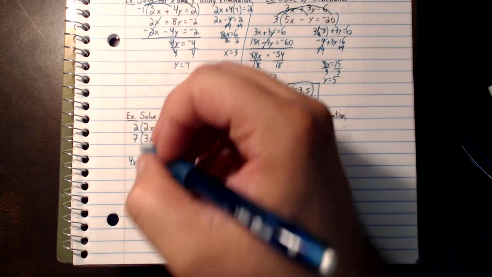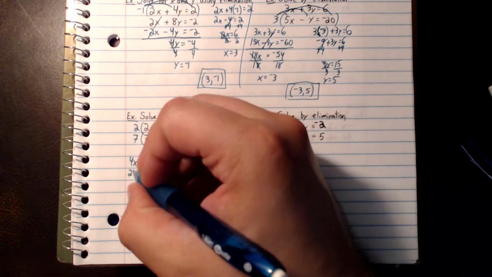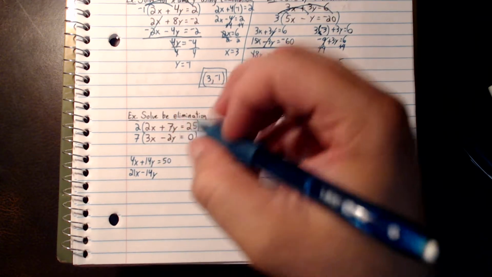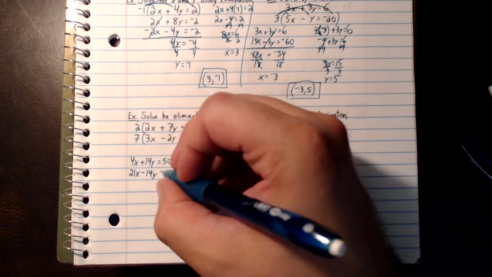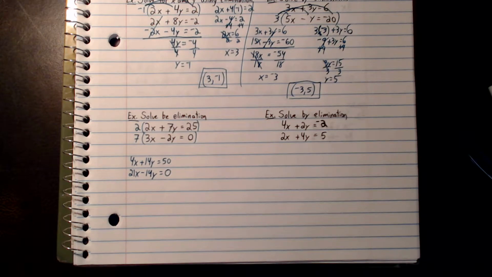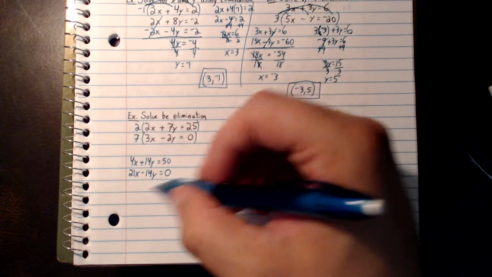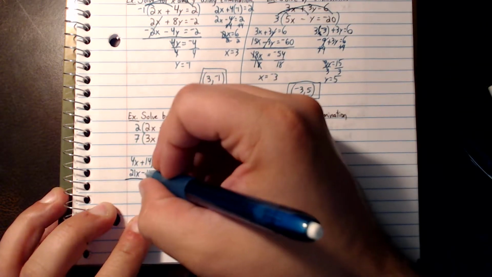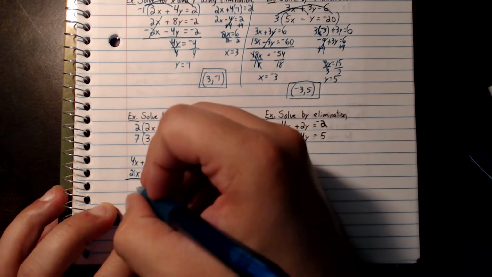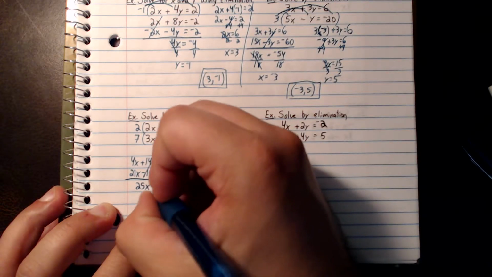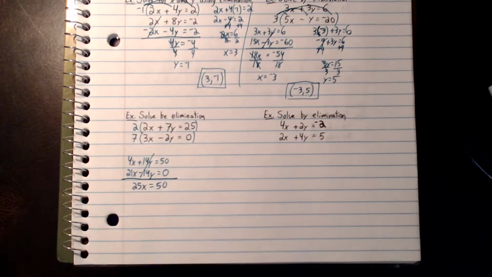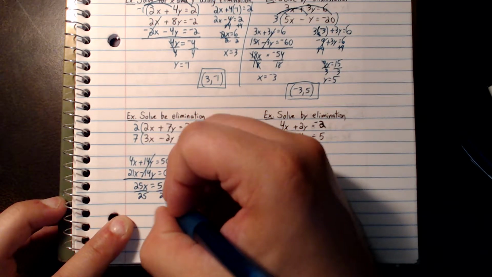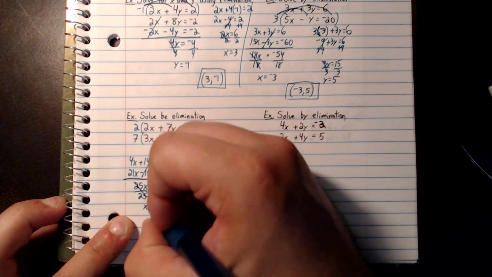Down here, our distribution, 7 times 3x is 21x. 7 times -2 is -14y. And then 7 times 0 is 0. Okay, so I did all of our distribution, and this is what we ended up with. Now we can do our addition. Those y's eliminate. Our x's is 25x equals 50. And then we'll divide by 25. And I get x equals 2.